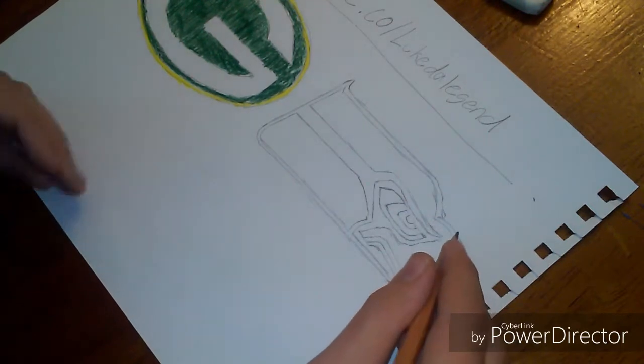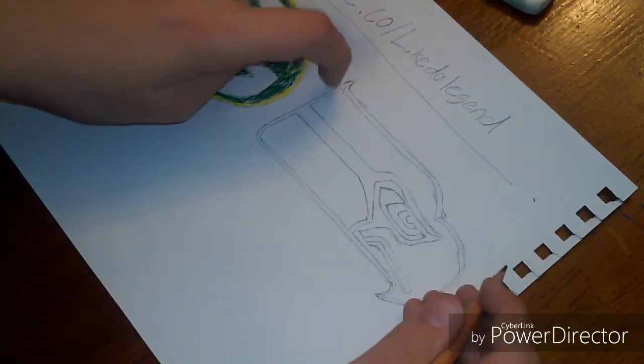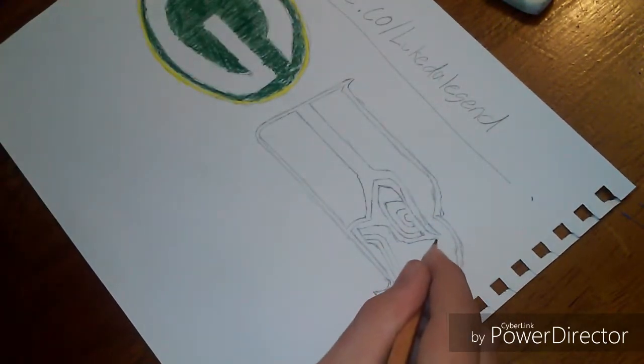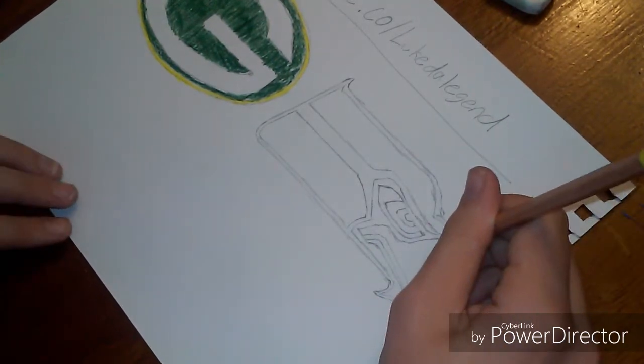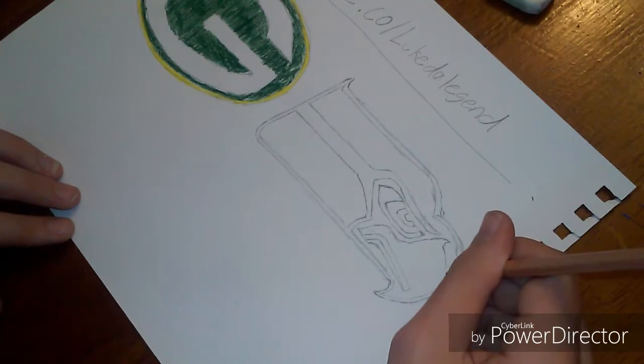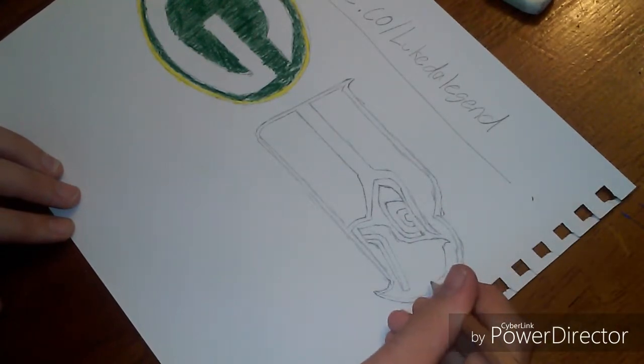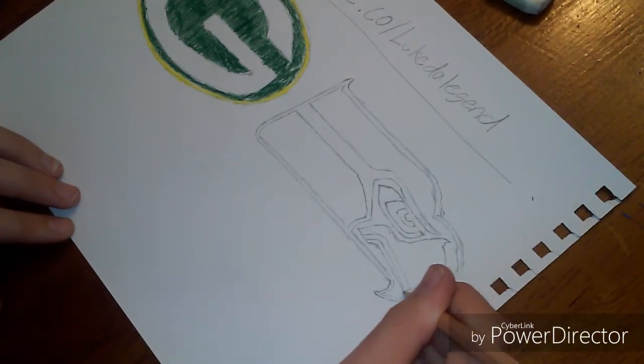And right here, you're going to do a similar shape to what you did up here. But you're going to make almost like a curved triangle. So you're just going to keep doing the curve. And you're going to go in. And you're going to go out. And this one, you're just going to do a line that ends there for the beak.